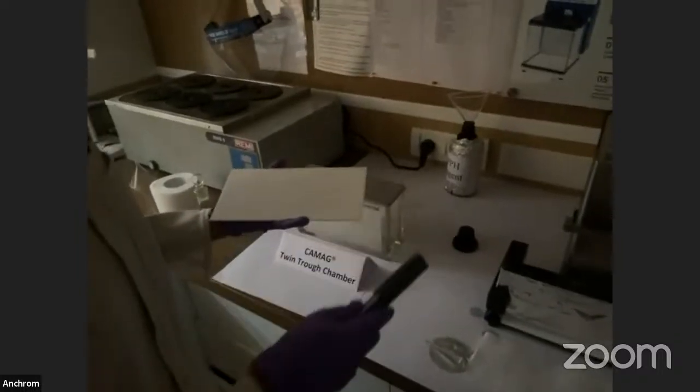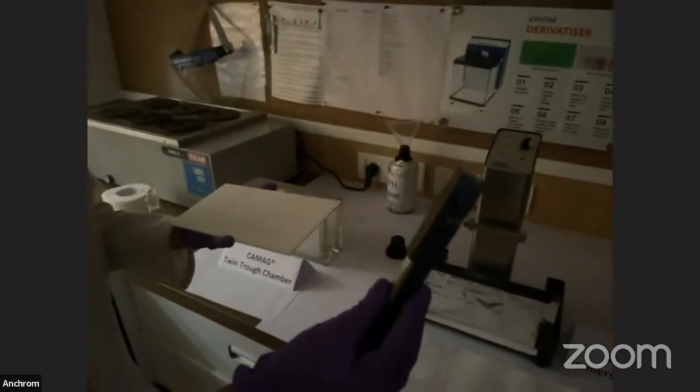So I have poured my reagent into the dipping chamber. Now with this clamp, I will hang my stationary phase.